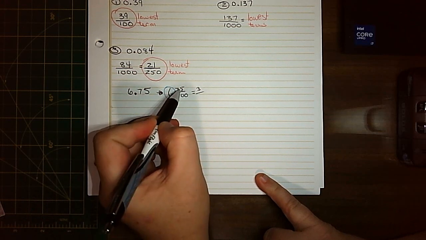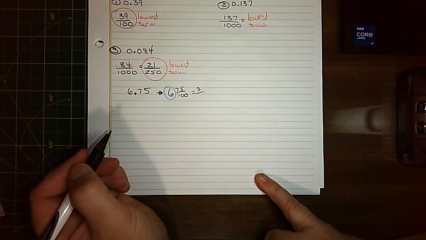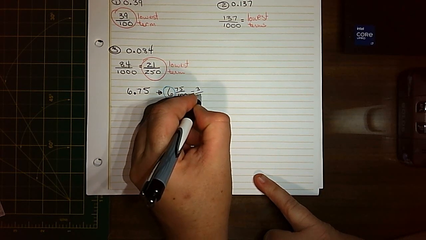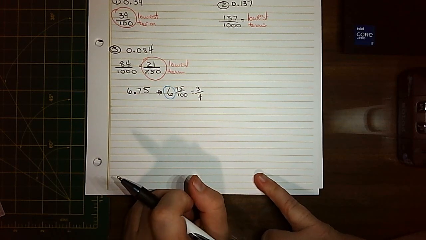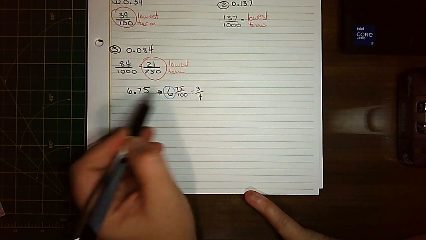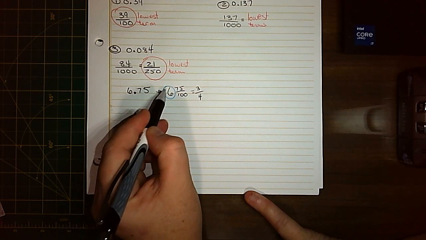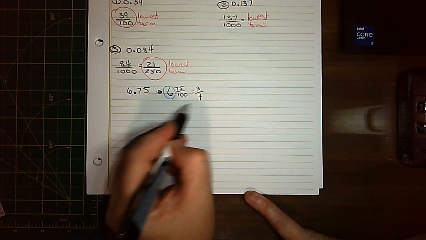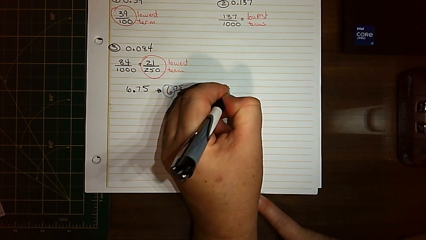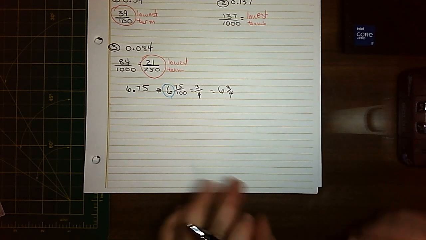You used 25 here, so we used 25 here. How many times does 25 go into 100? 4. So 75 over 100, or 0.75, is 3/4. Now that we have that, we just bring both of these numbers back together. So 6 and 3/4. Does that make sense?